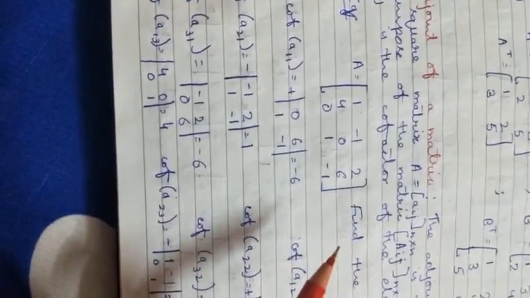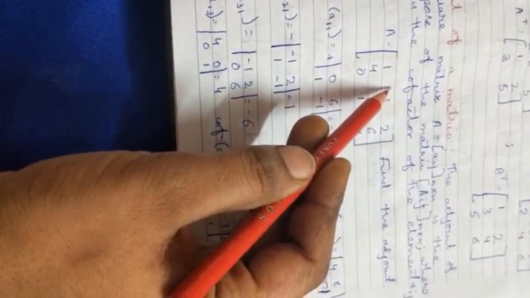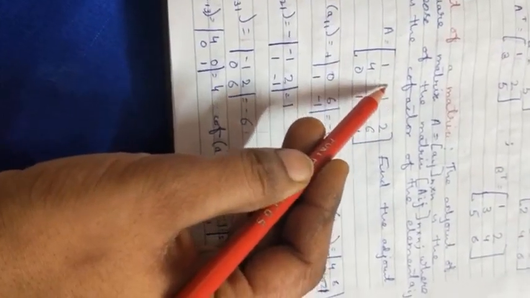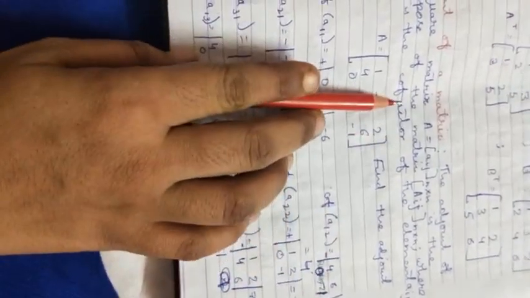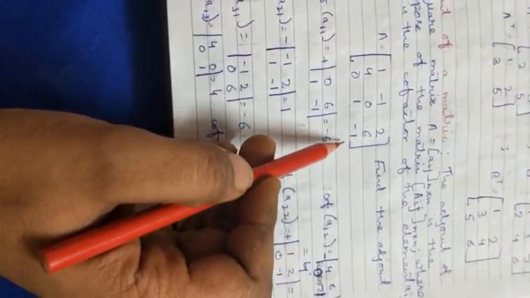The cofactor of 1 comma 2 will be leaving out this column and this row. You are left with 4 0 6 and minus 1.